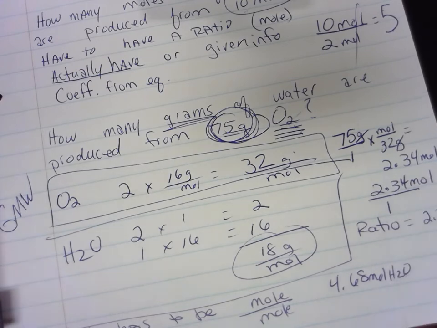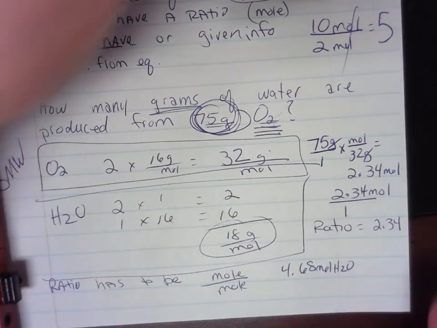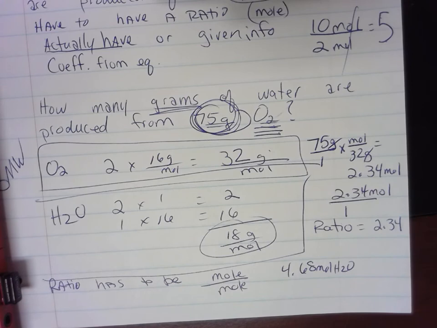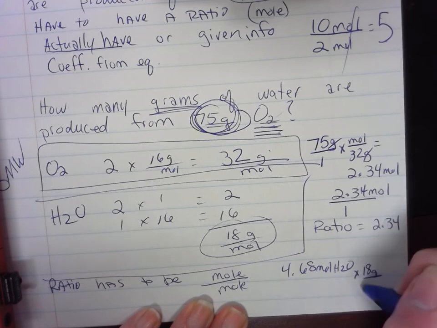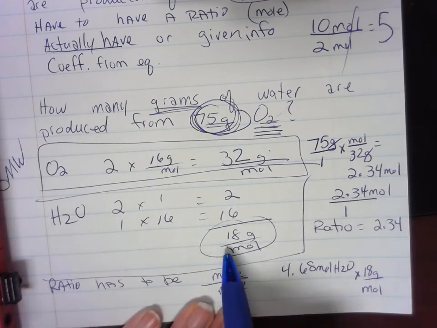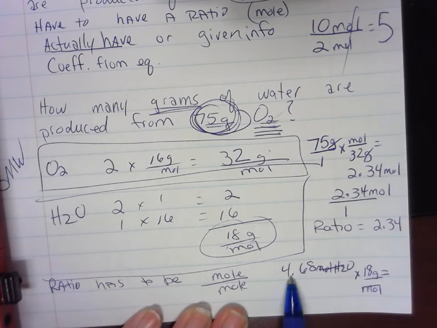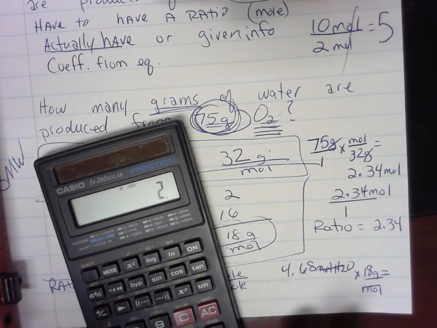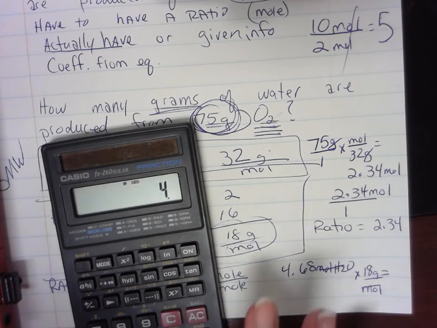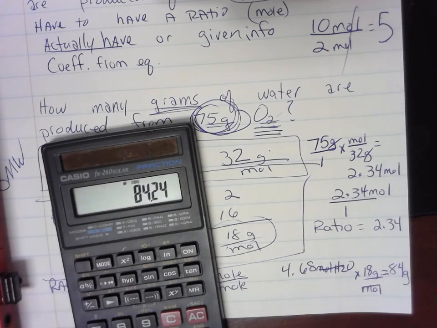But again, that doesn't do the normal person a whole lot of good, because we tend to want to have mass that we can weigh on a scale. So I'm going to convert that to grams. It's 18 grams per mole for water. So 4.68 times 18 gives me 84 grams of water. Okay, I just rounded, but 84 grams of water.